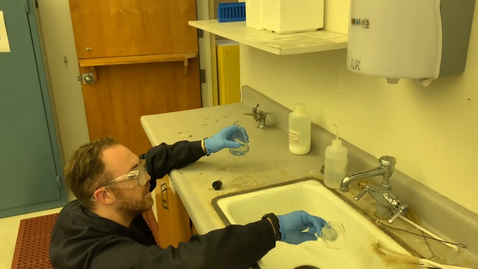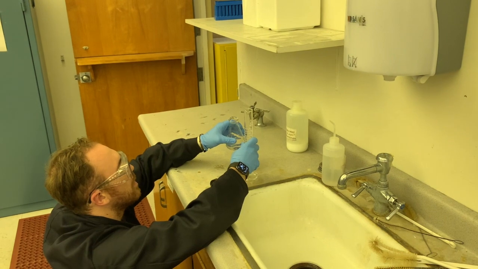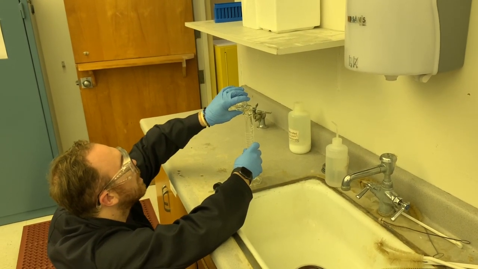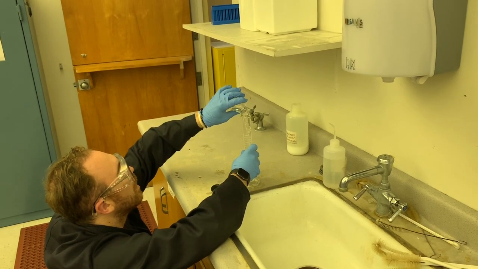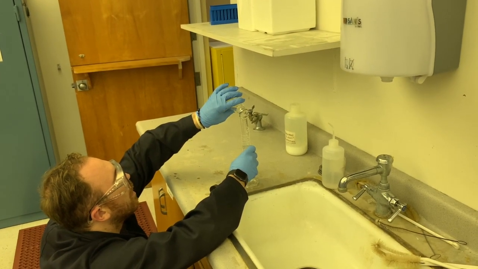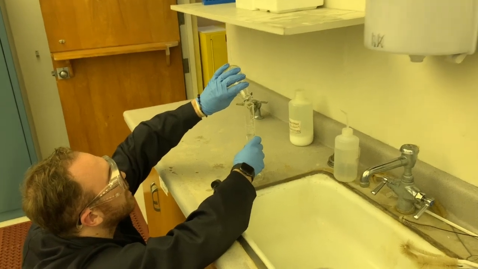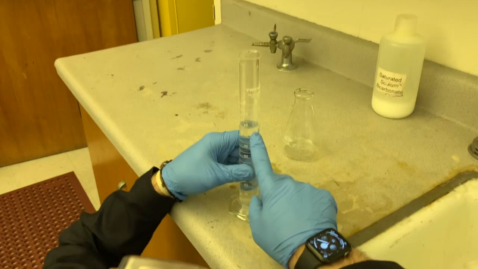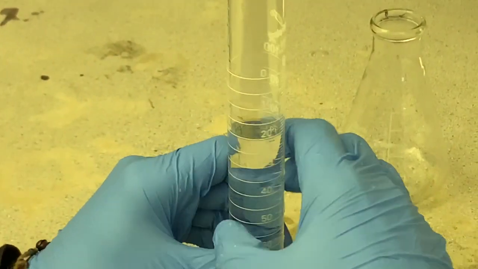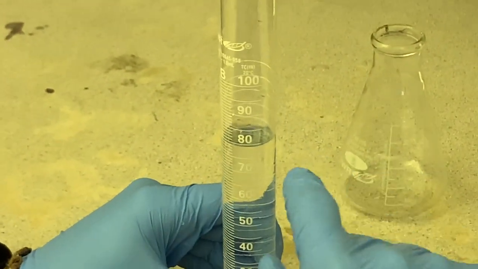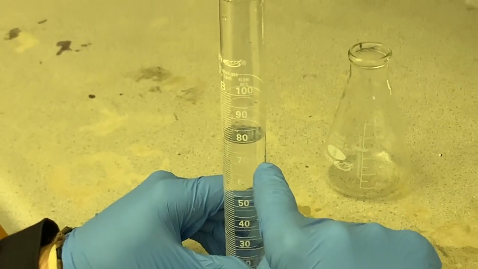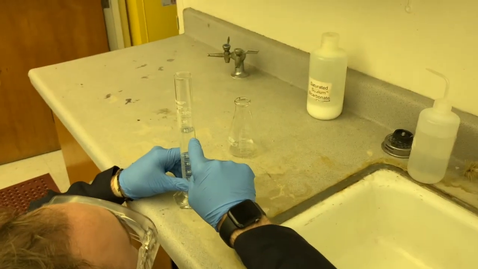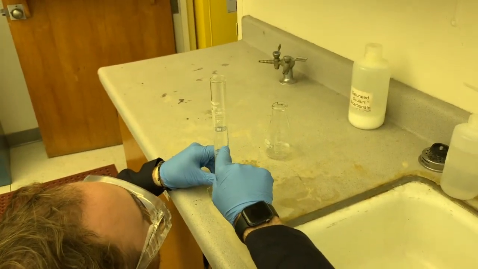That's another 100 milliliters. And we're gonna end up with a total of 277.9 milliliters.